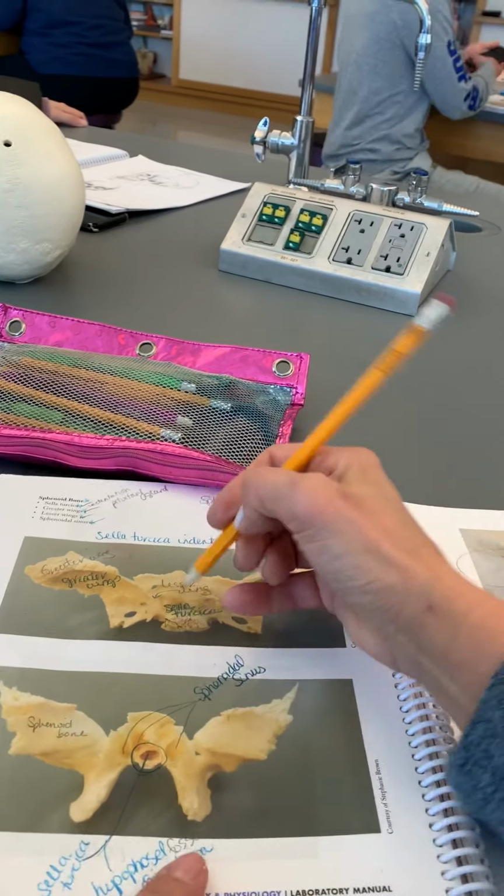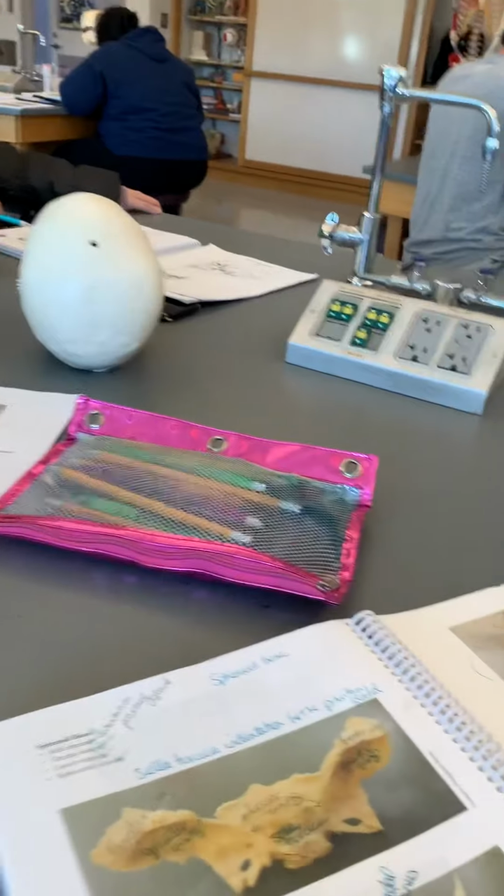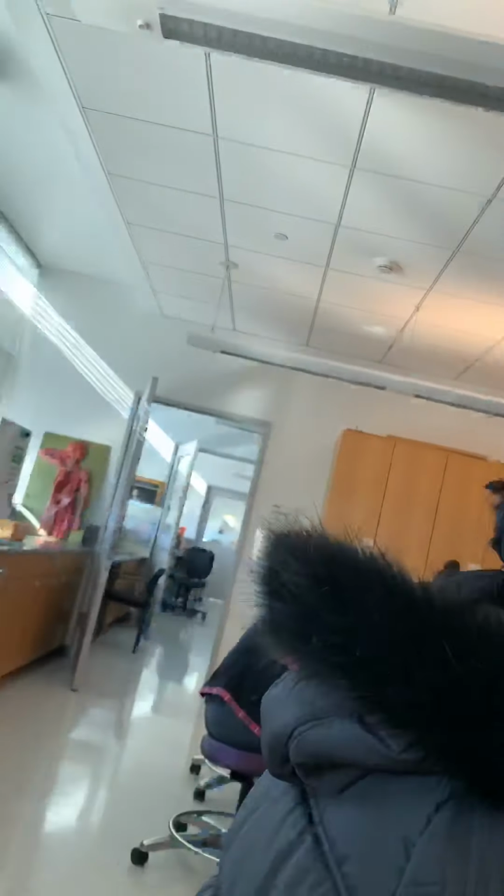This just needs to be crossed out here. The other name, in fact, for the hypophyseal fossa is the sella turcica. So that could be why you have it. I think most people will probably find it easier to spell hypophyseal fossa, but that's just me. All right, so we've got sphenoid.